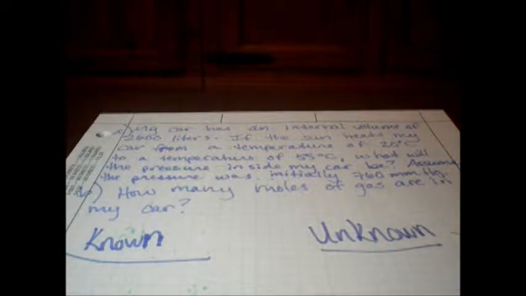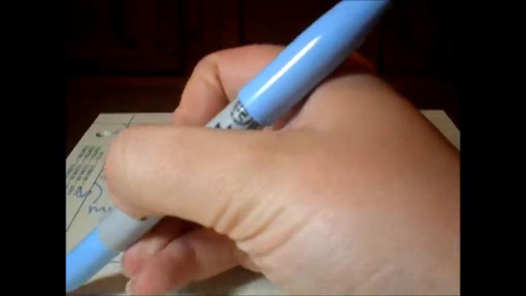Okay. Knowns. We know that volume is 2,600 liters. We know that our first temperature is 20 degrees Celsius.